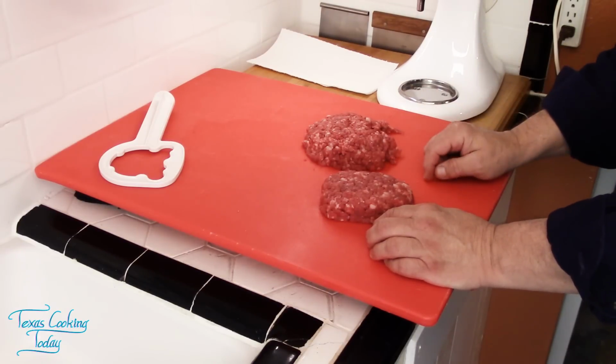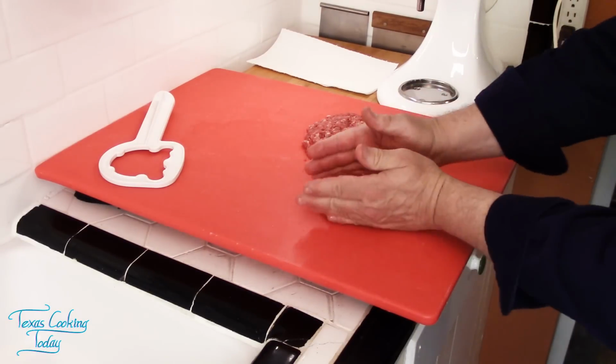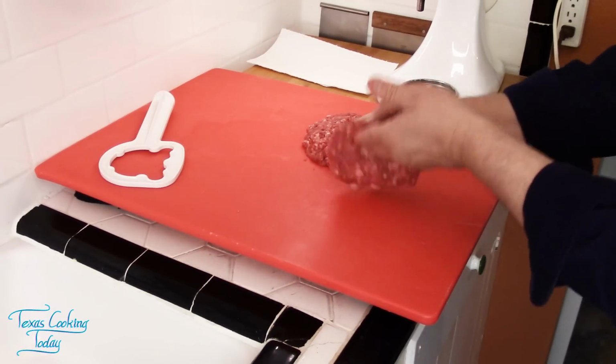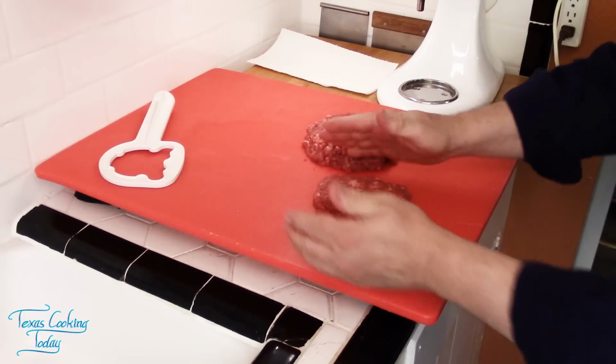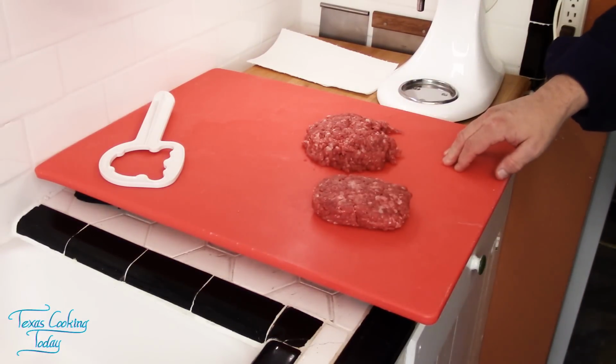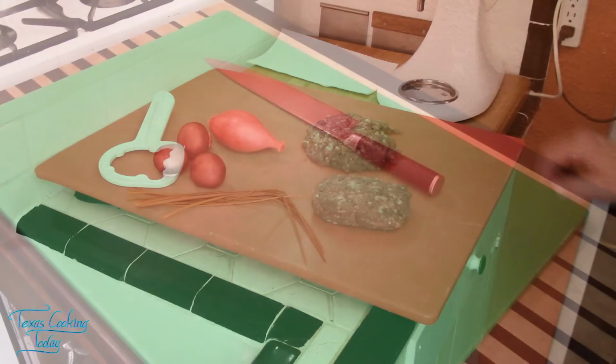I want it to be steak, and I want it to be as thick as it was when I started with it, which is about that right there. There we go. I have my steak ready to go, guys. The rest of this I'm going to freeze and turn it into other goodies.